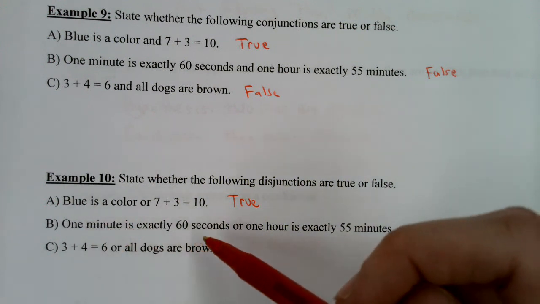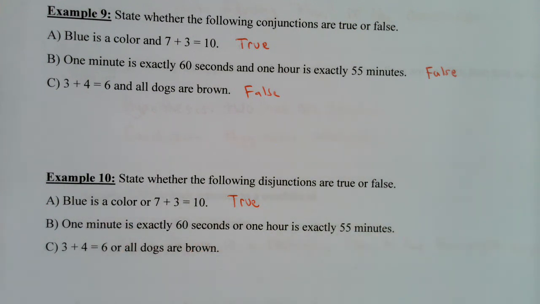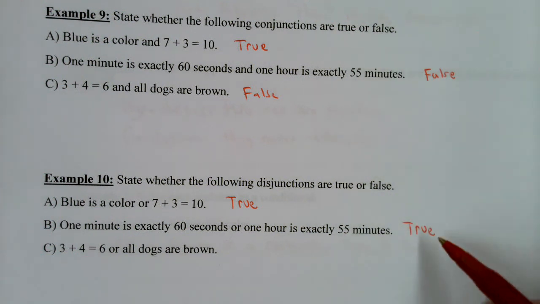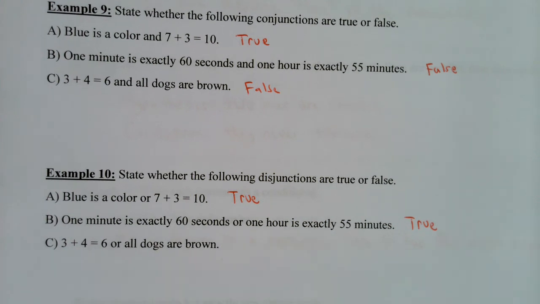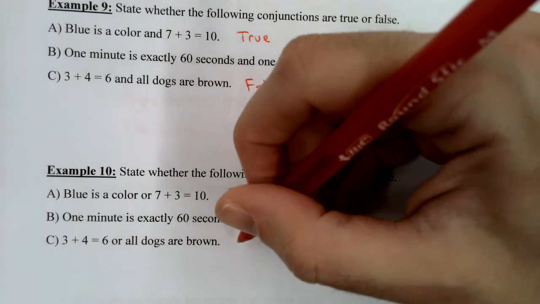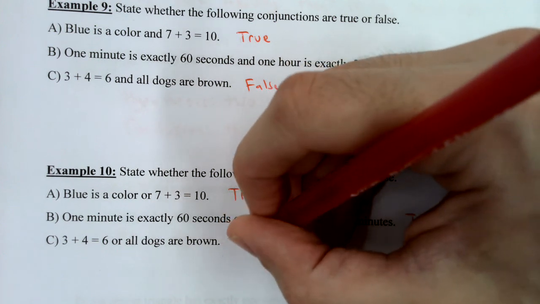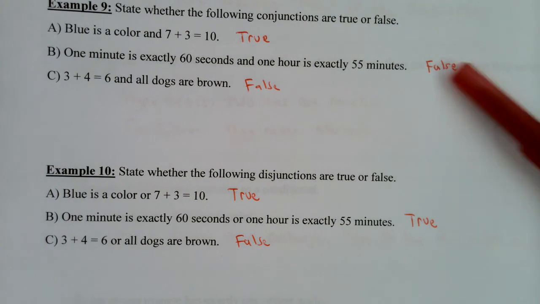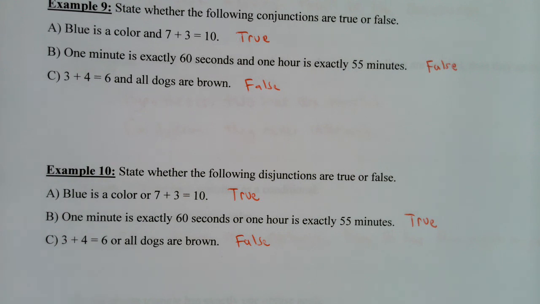Part B: 1 minute is exactly 60 seconds. That's true. Or 1 hour is exactly 55 minutes. That's false. So the first part is true. The second part is false, but this one is still true because it's a disjunction, so we only need one part to be true. And part C: 3 plus 4 equals 6, or all dogs are brown. Both parts are false, so that one is false. So not a lot of numbers involved today, but that is the first lesson in this unit called Introduction to Logic and Proof.